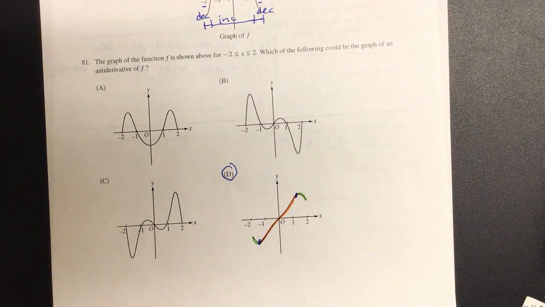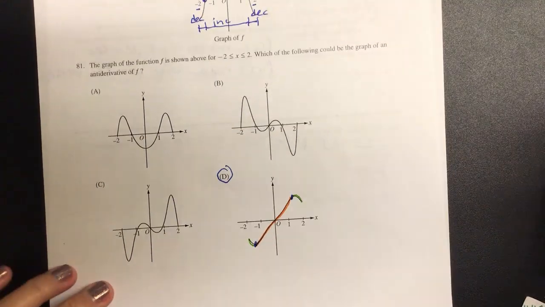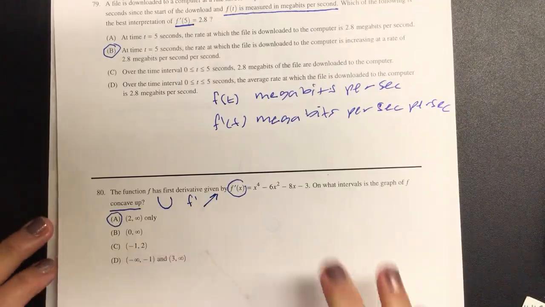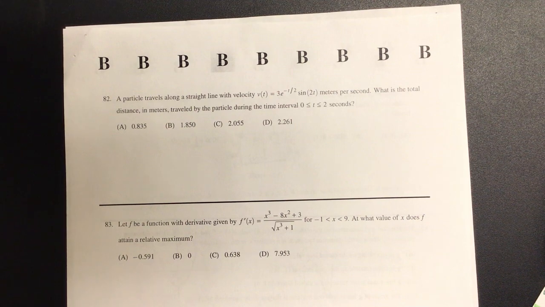So the PVA card is very, very useful. So let's go on to the next page. We're on 82. Okay, for number 82, Colin, let's read.